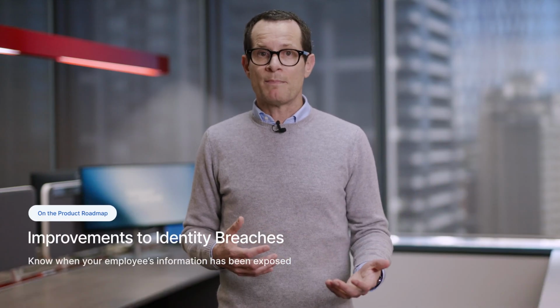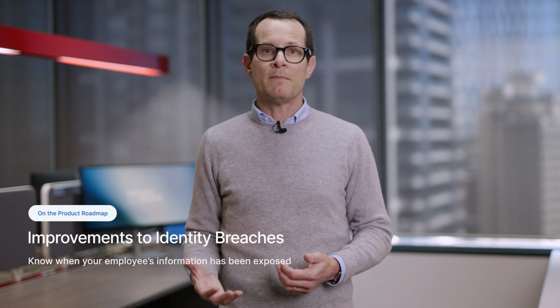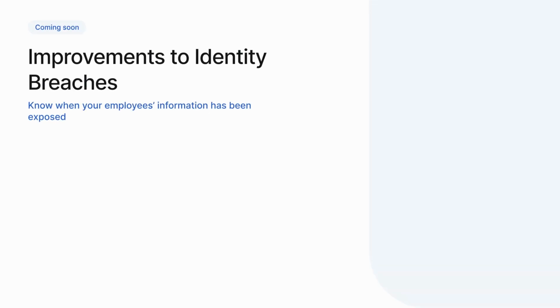I'll now talk about some of the features we're working on this quarter. The first is a set of improvements to our identity breaches module, which identifies when any of your employees' information has been exposed in a data breach. This allows you to take appropriate action, like forcing a password change or reminding employees not to reuse passwords. This quarter, we're working on several enhancements to this module.